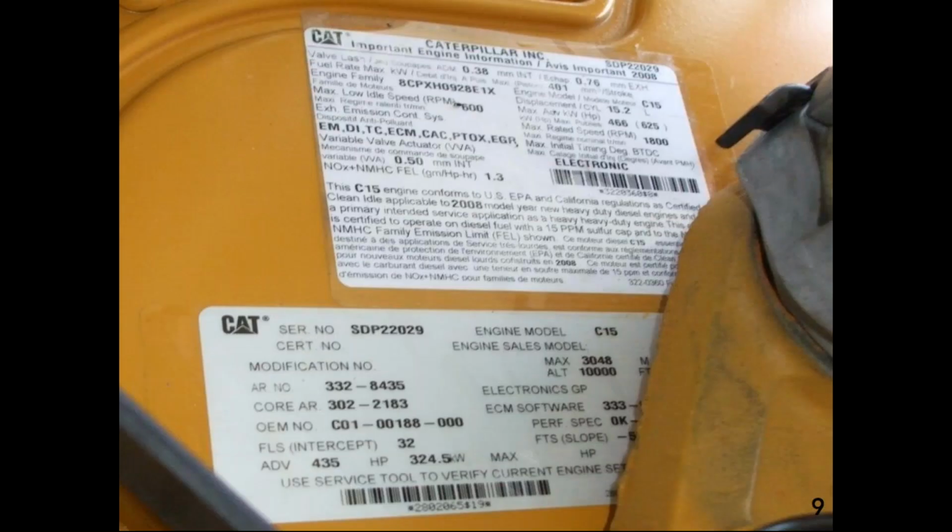Here's another one from Caterpillar, and you can see the same kind of information. On the top right-hand side, you can see it says 2008. When you look in the language in the middle bottom, it also says 2008 model year, so we know this is a 2008 engine. If we look at the family name, 8CPX H0928E1X, 8 is the first letter, so that's the model year, 2008.